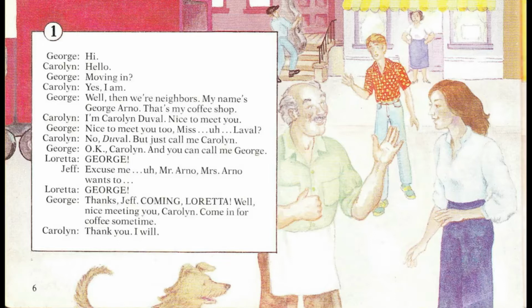And then Loretta, George's wife, calls him again. Maybe she is a little jealous because she sees that her husband is talking to a young girl. Who knows? George says, "Thanks, Jeff. Coming, Loretta," which means, "I'm coming, Loretta." "Well, nice meeting you, Caroline. Come in for coffee sometime."